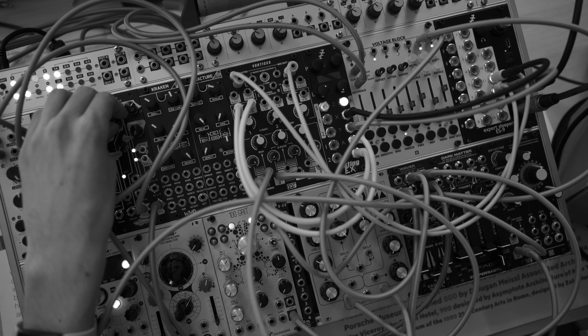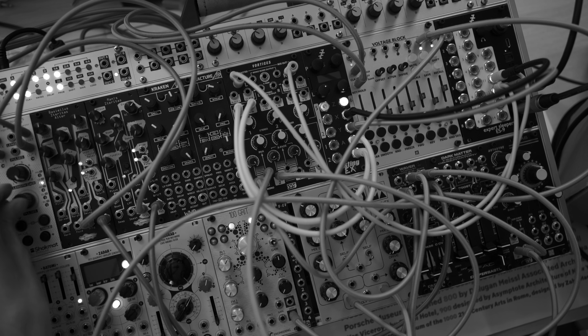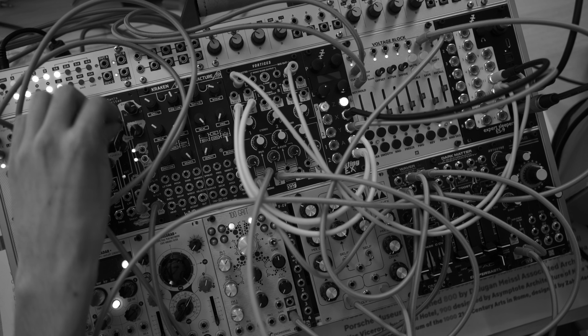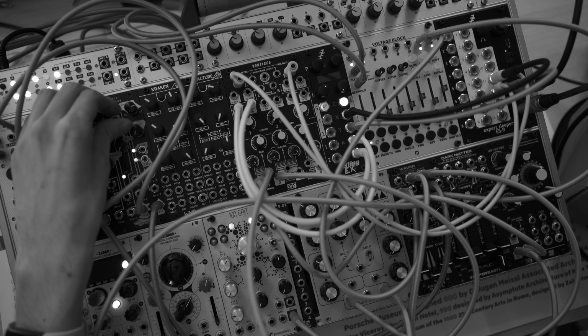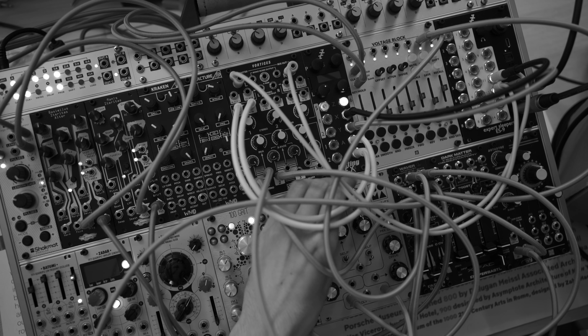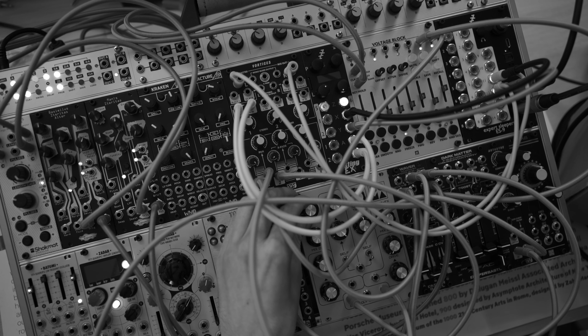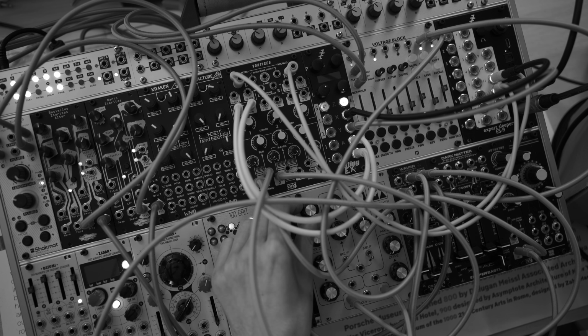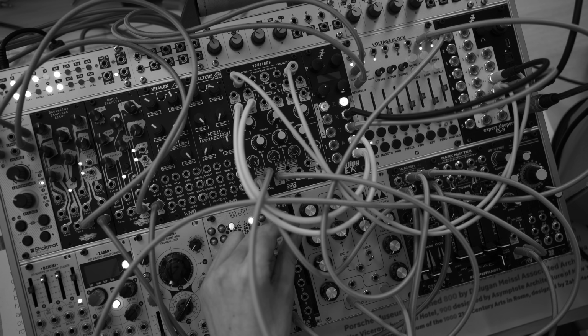Works better with longer sounds. So this is nothing. This is a good amount.